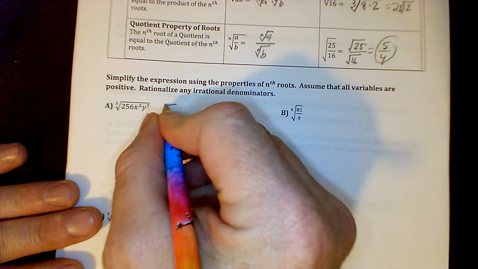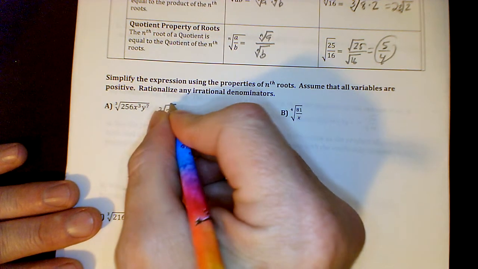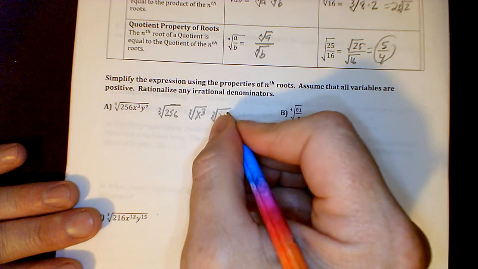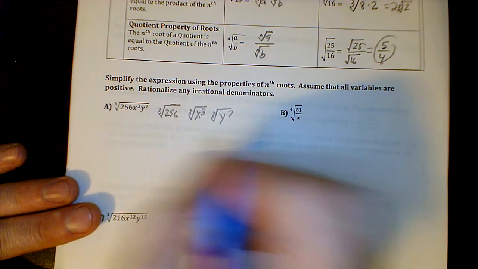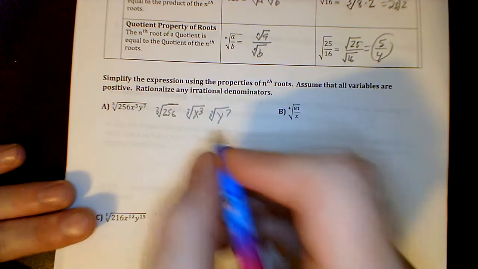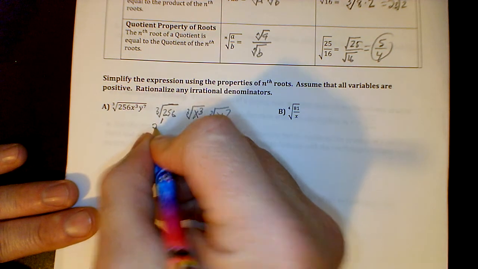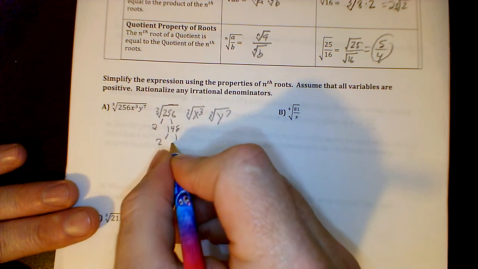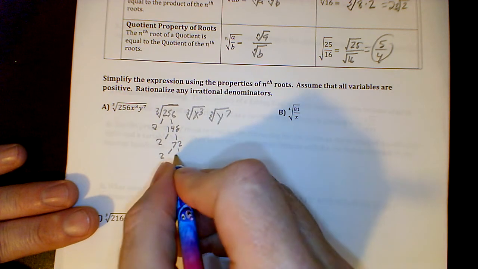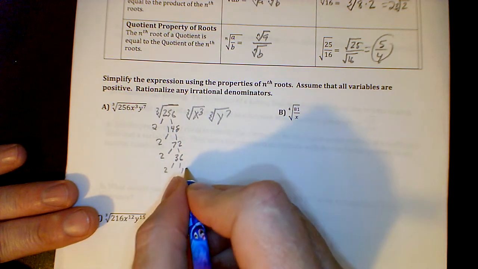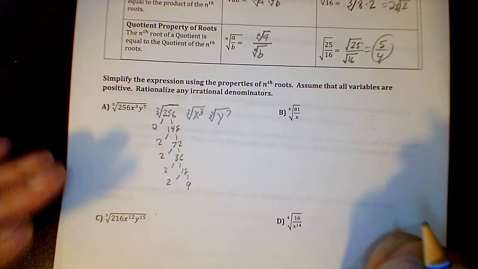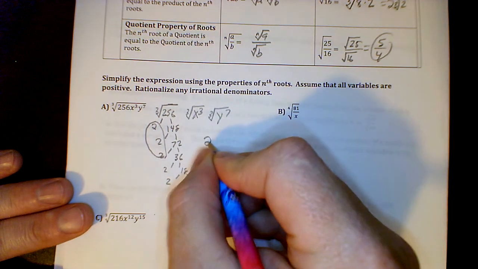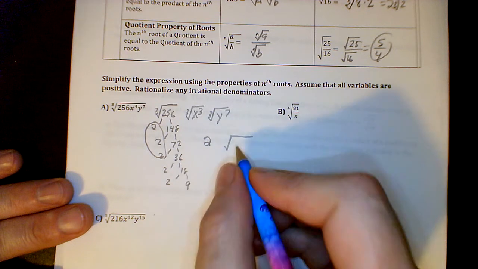Everything in here gets a cube root. So I'm going to say the cube root of 256, the cube root of x cubed, and the cube root of y to the 7th. Alright, so there is no cube root of 256, but we can try to break stuff down. I break that down to 2 and 128, and 128 is 2 and 64, which is 2 and 32, which is 2 and 16, which is 2 and 8, and I'm stuck. Alright, there's 2 threes here, so the only thing that can come out of that is one set of 2.